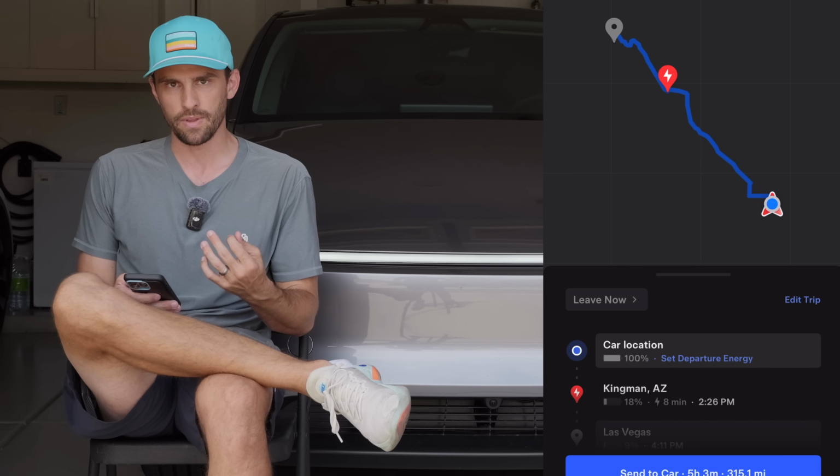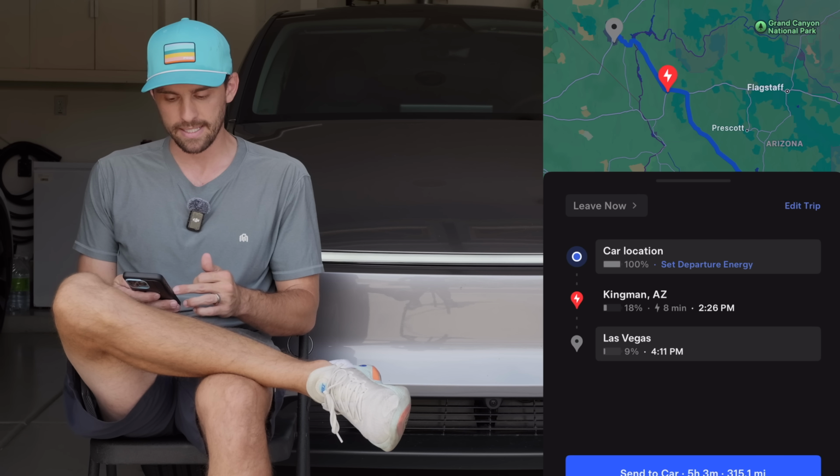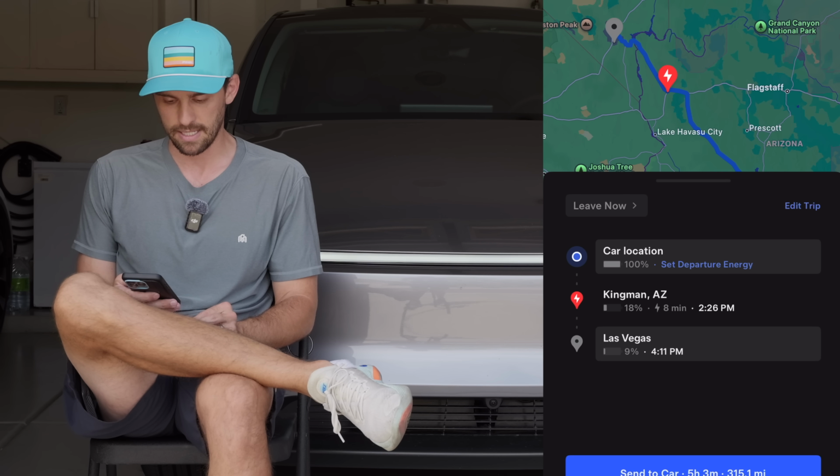So if I know that I'm leaving here with 100% battery, then I will only have to charge in Kingman for 8 minutes and continue on my trip and make it to Las Vegas with 9% state of charge.